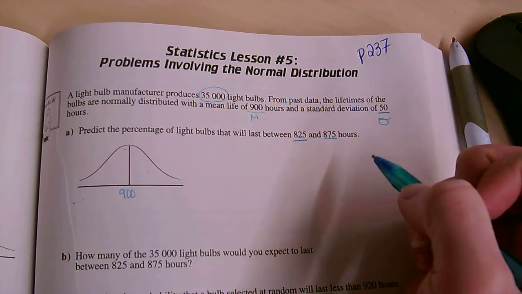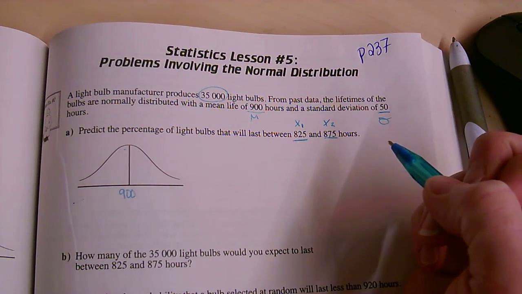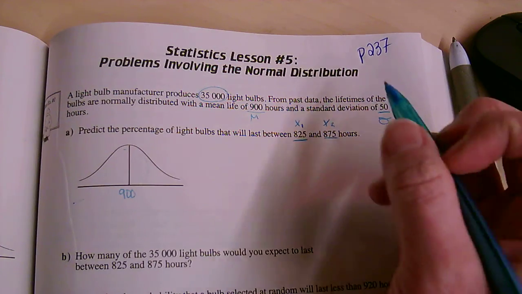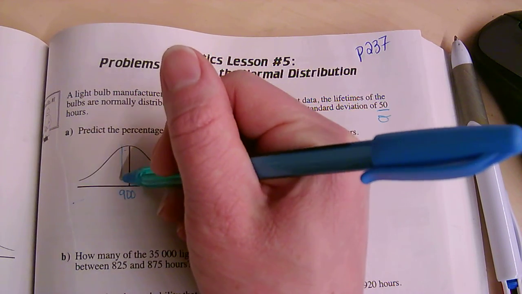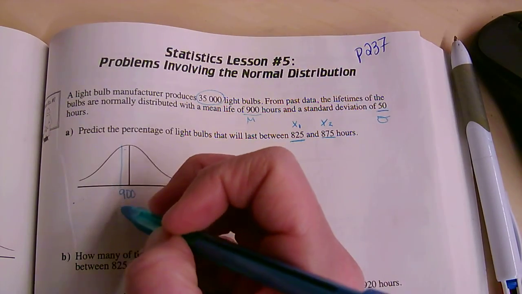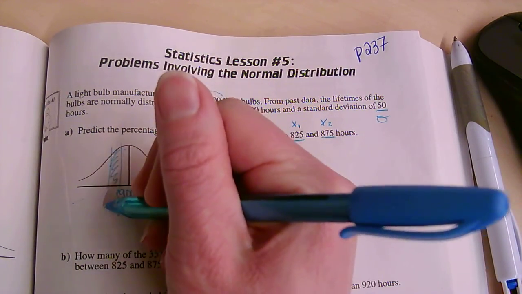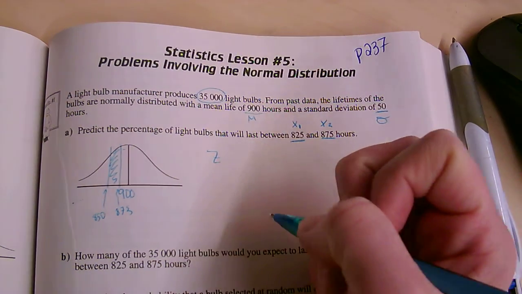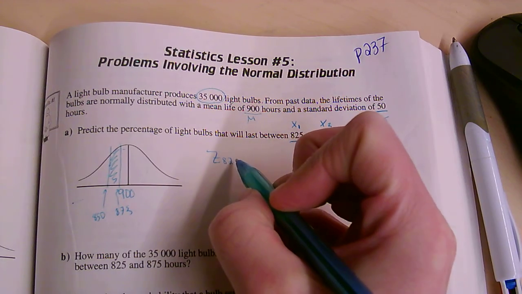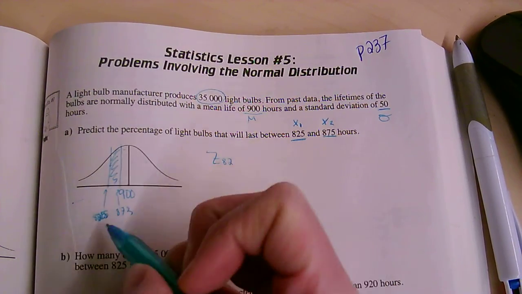Okay, so this is going to be 2 data points. I'm just going to call this my x1, and this is going to be called my x2. So if that's 900, and I'm looking at these two, then 875 is roughly there. I'm just going to put an arrow to it, 875, and then 850 is going to be there. Okay, so that's what I'm going to be trying to find out. So my z-score for the 825, or sorry, I labeled this wrong, sorry guys. That second one is 825.